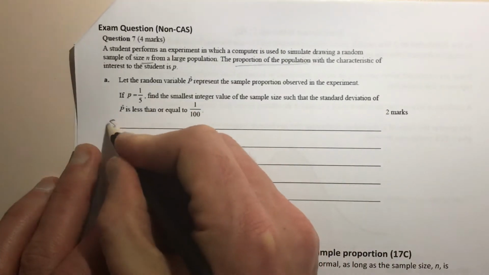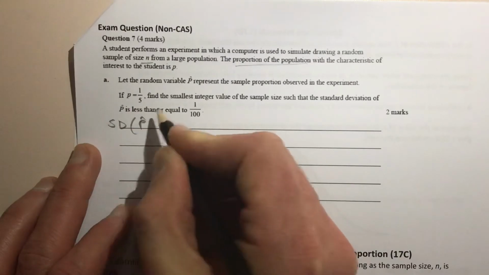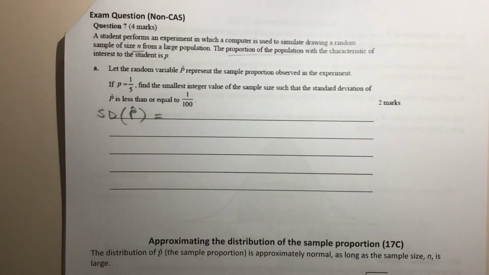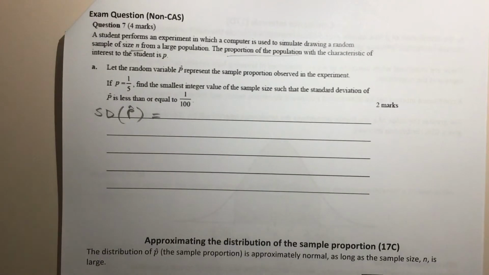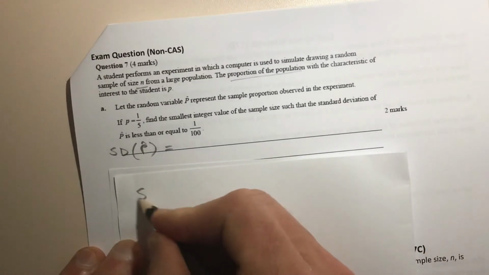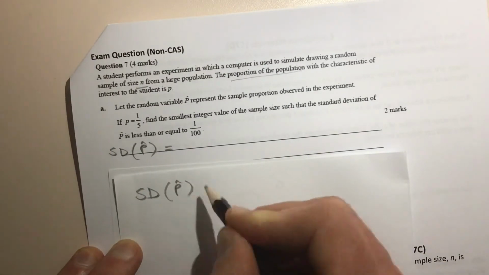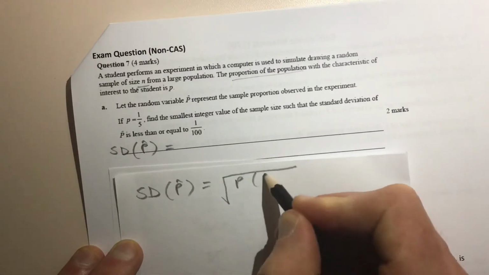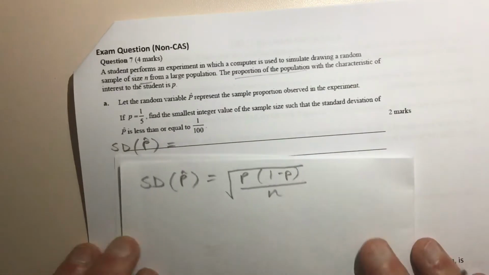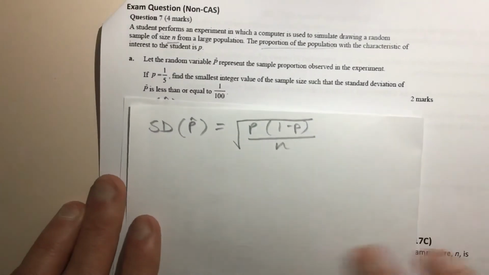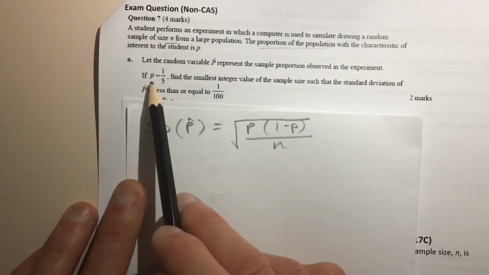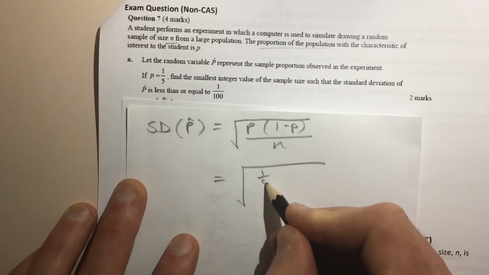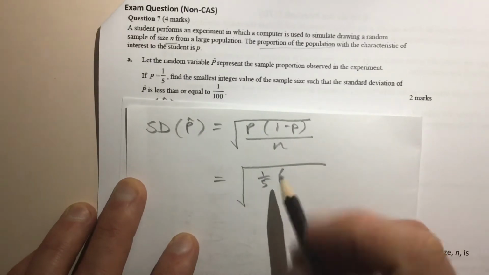So we've got the standard deviation of p hat, and we know from the formula on the previous page, actually, tell you what, those lines have come out pretty small. Let's see if I can get a scrap bit of paper to write on instead so I can spread it out a little bit more. So the standard deviation of p hat is equal to the square root of p times 1 minus p over n. Let's start with the formula and put in what we know. In part A, it was saying if p equals 1/5, so we would have 1/5 on the top, and 1 minus 1/5 would give us 4/5.